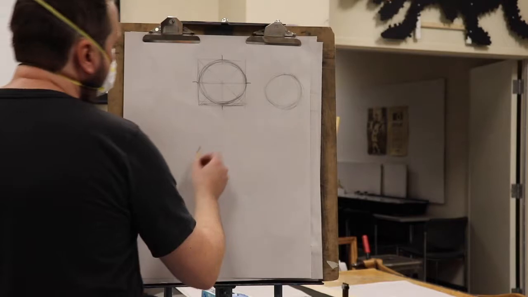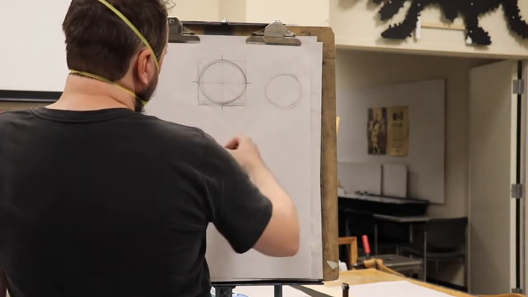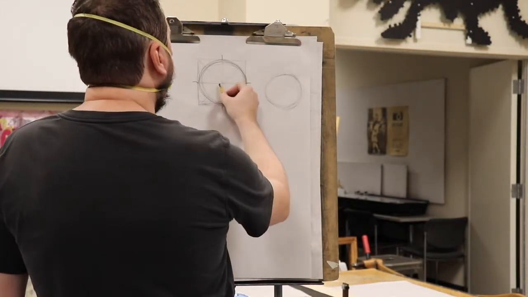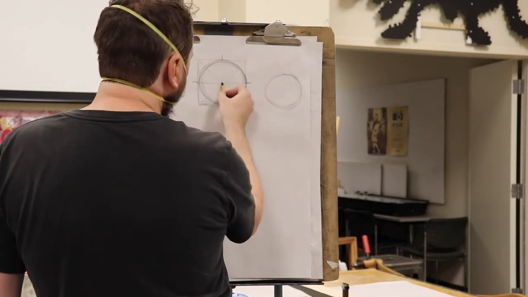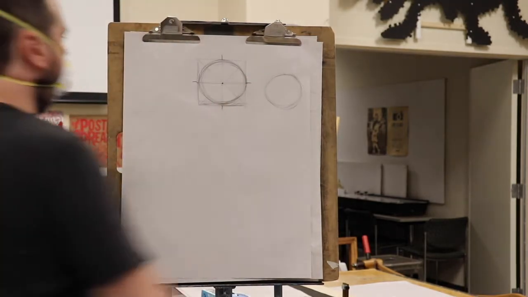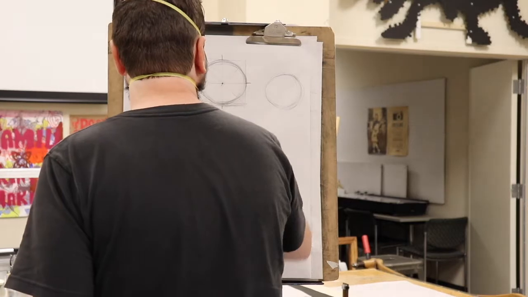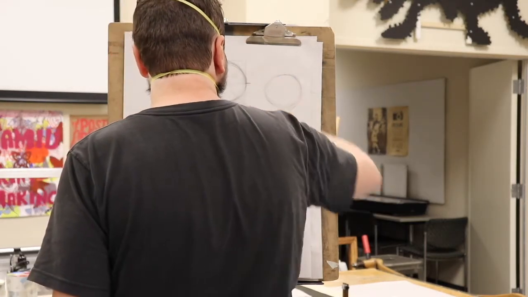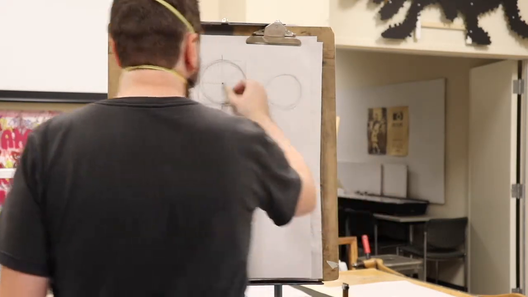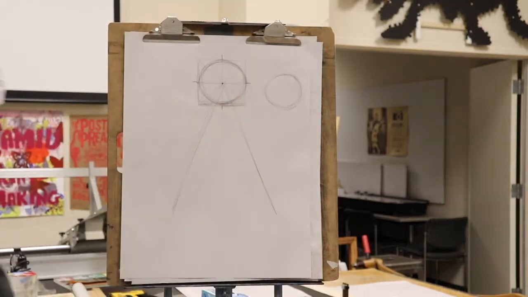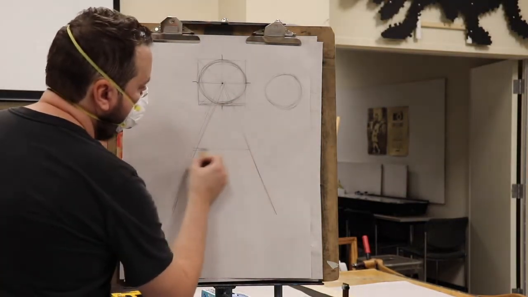Now let's draw another square, but let's draw it in perspective. Let's draw it in 1 point perspective. Let's put our vanishing point right in the middle. Okay, draw this for me.